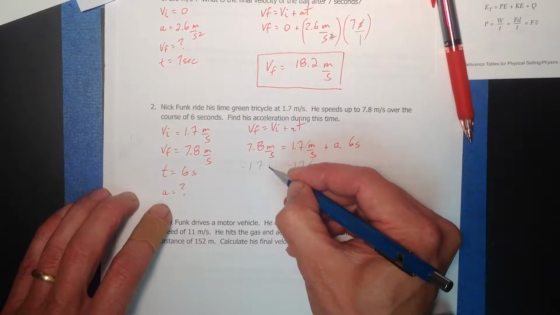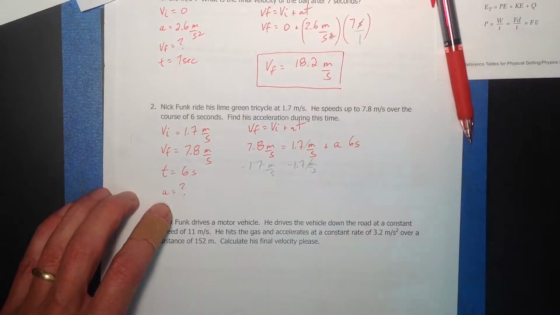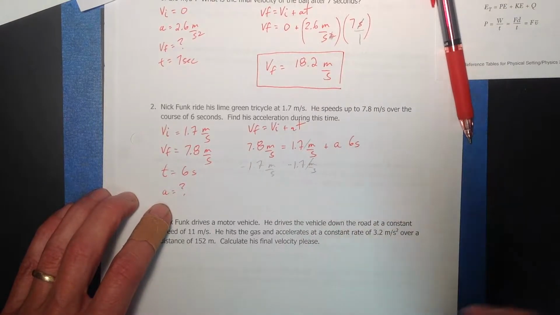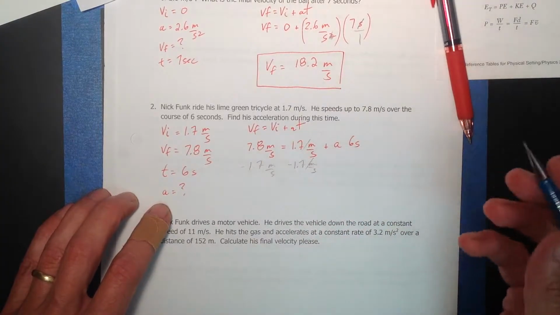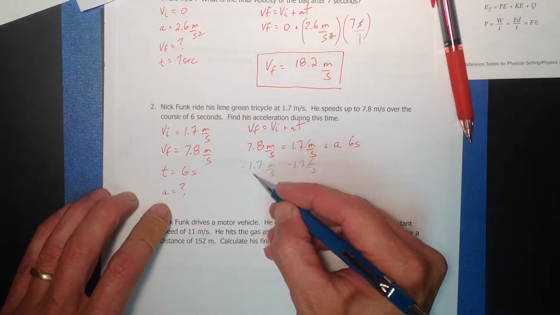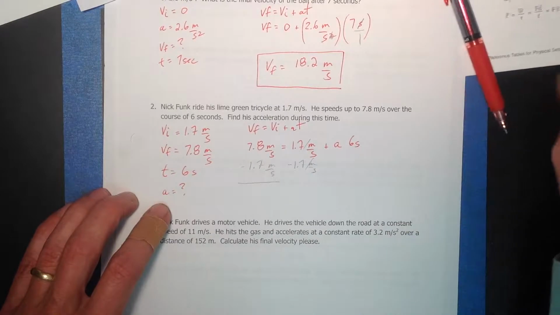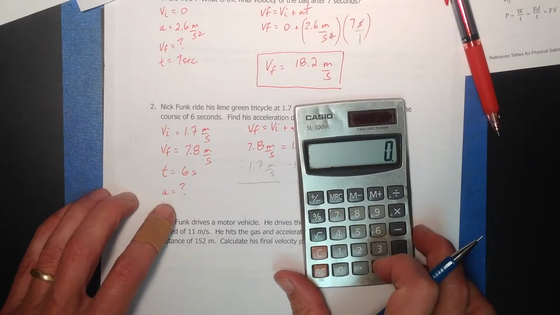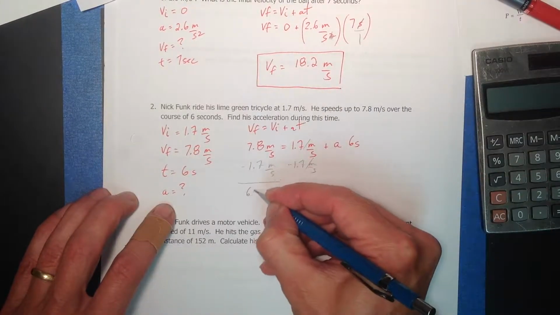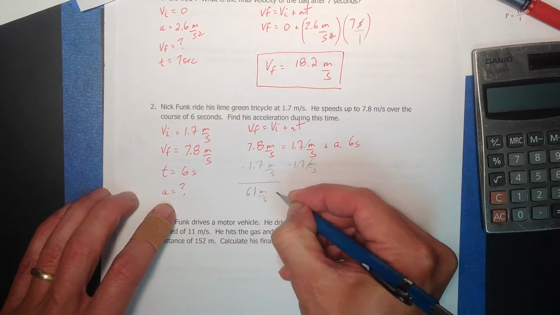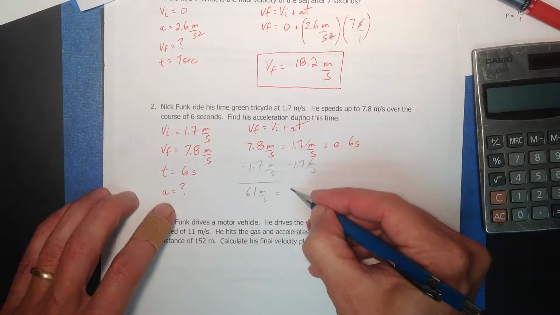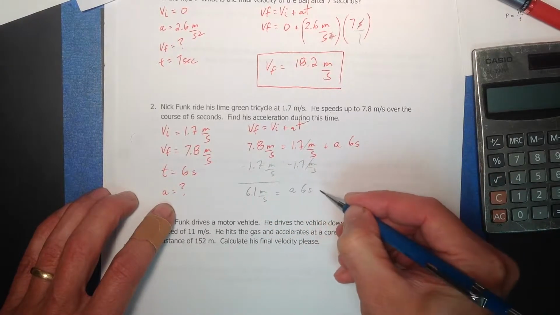And because they're the same units, the units just carry over. It's like subtracting 4 apples from 10 apples. You get 6 apples. So adding and subtracting, that's how it goes. Okay, so do that on your calculator, and you're going to get 6.1 meters per second. And then that's going to equal A times 6 seconds.